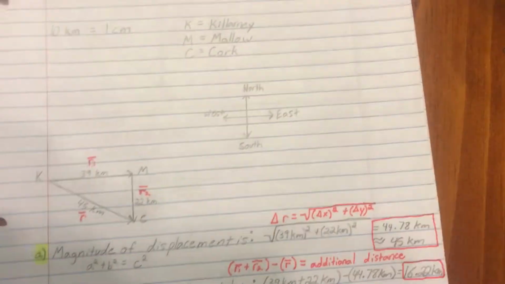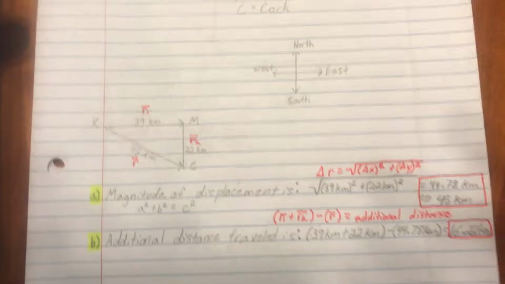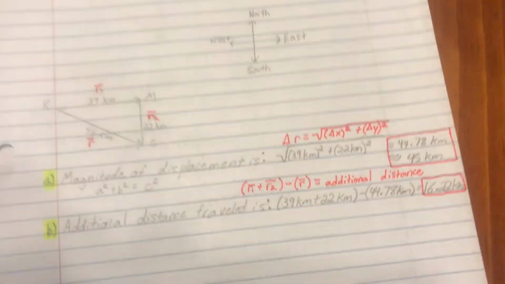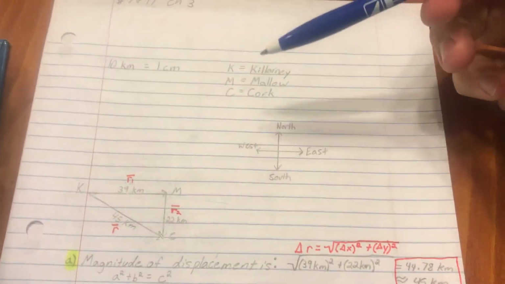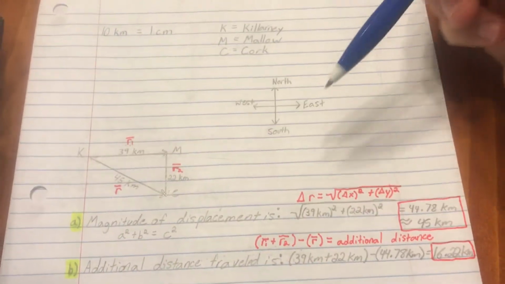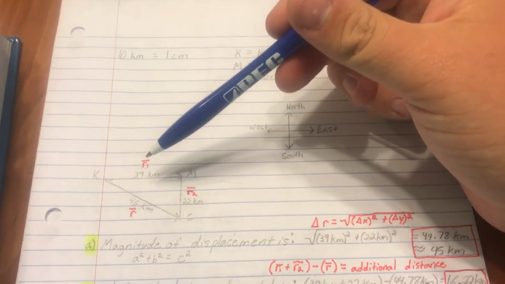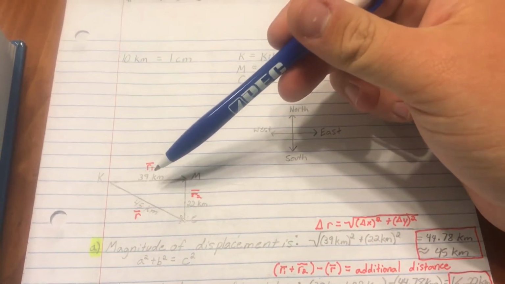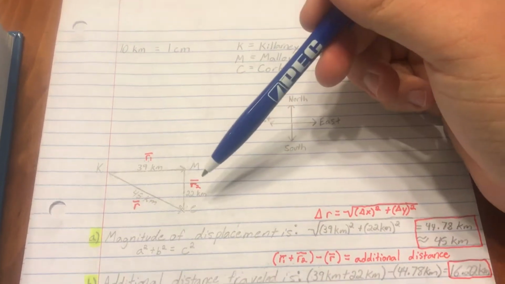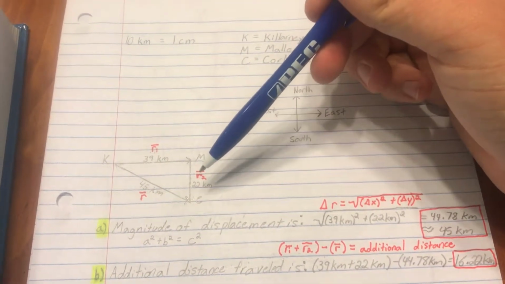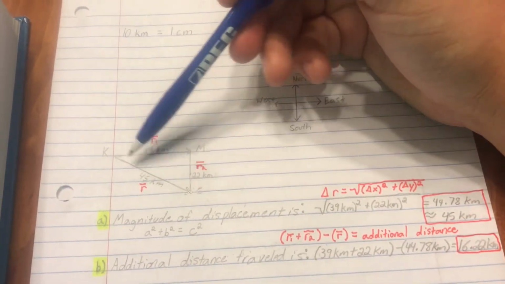So for the first part of the problem, I went ahead and drew a diagram of my displacement vectors, and so my vector 1 is going to be 39 kilometers. That's what they told me. That's from Killary to Mallow. Mallow to Cork was 22, and then this would be my displacement right here.